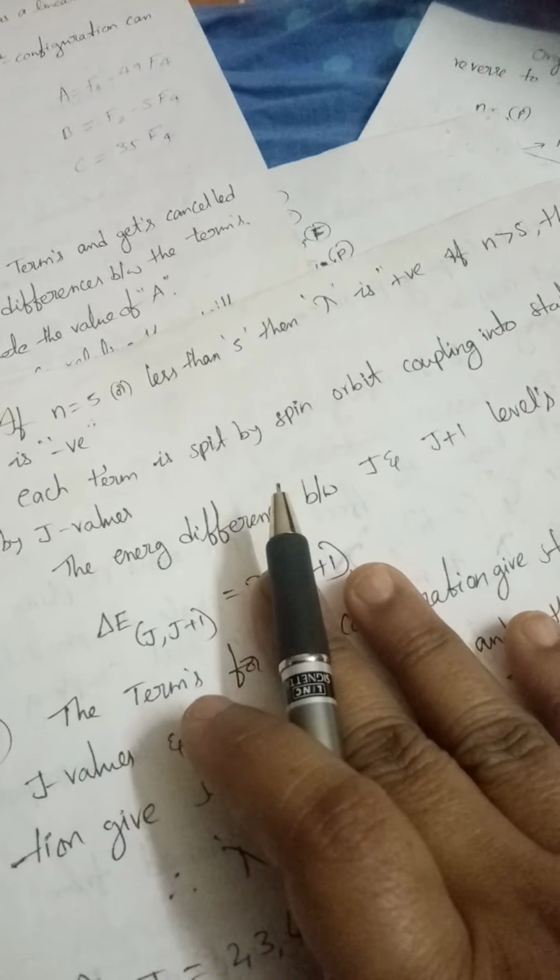So these give the different parameters of LS coupling and JJ coupling. You should practice, and only then will you get this answer in the examination. Each term is split by spin orbital coupling into states specified by J value.